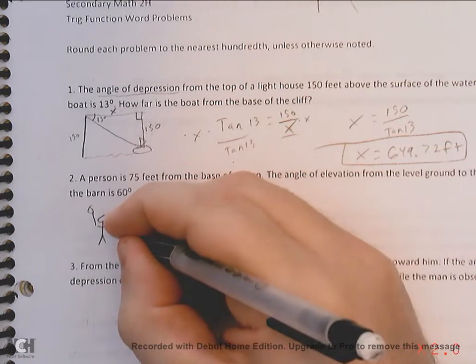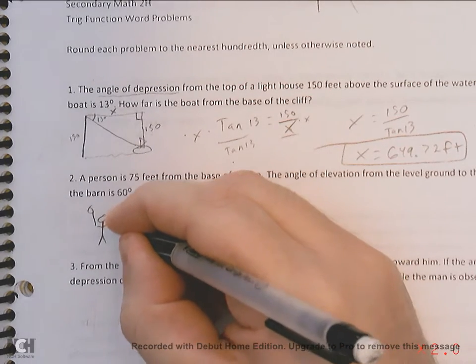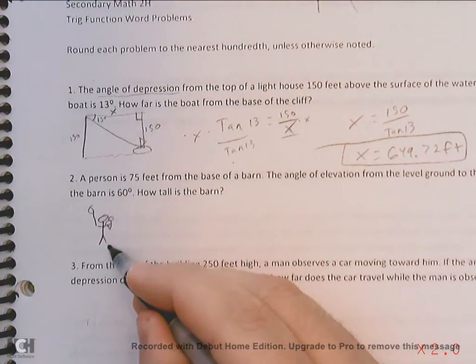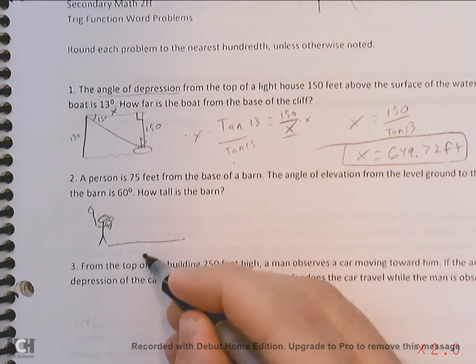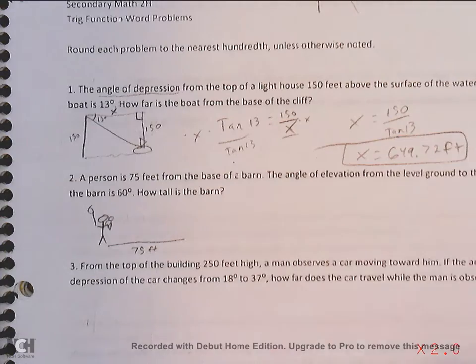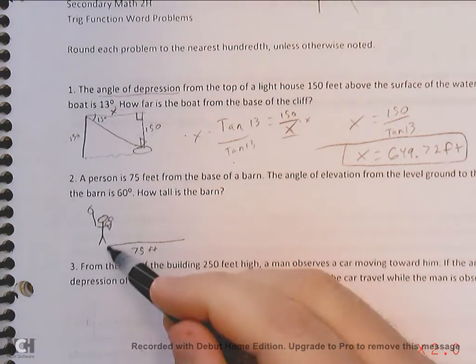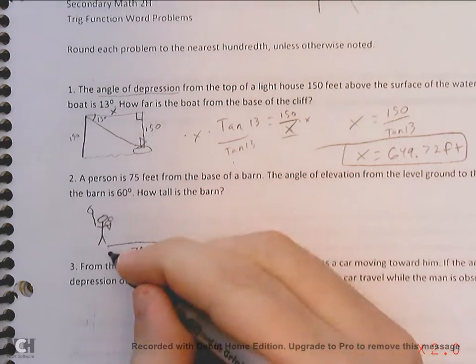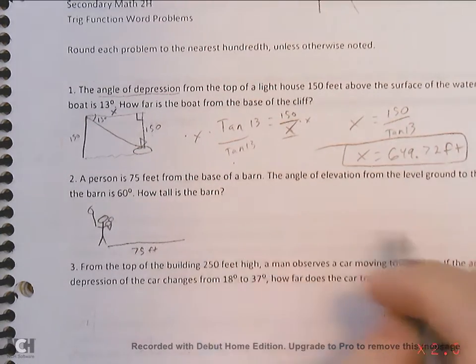And some ice cream. Because why not? Okay. And he is 75 feet from the base of a barn. So 75 feet. The angle of elevation, again, that's kind of the same thing as angle of depression. You're going from a horizontal line up, so to the top of the barn.